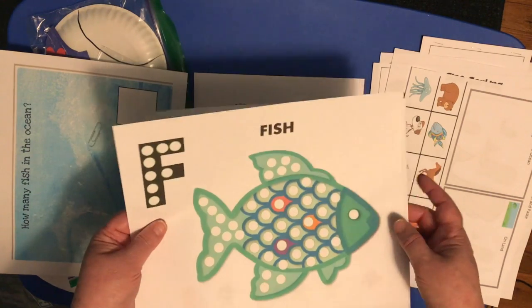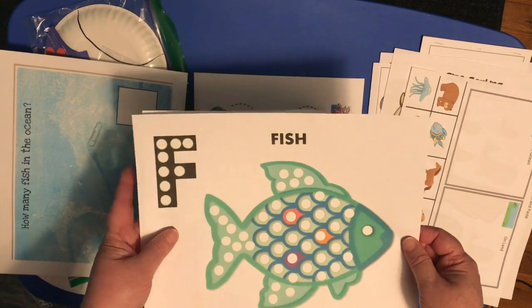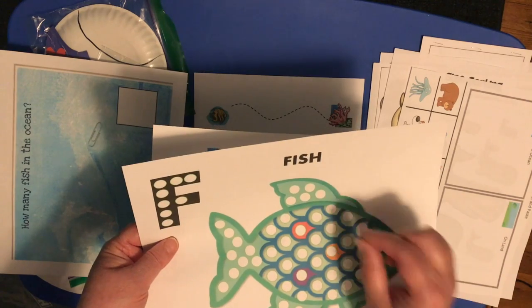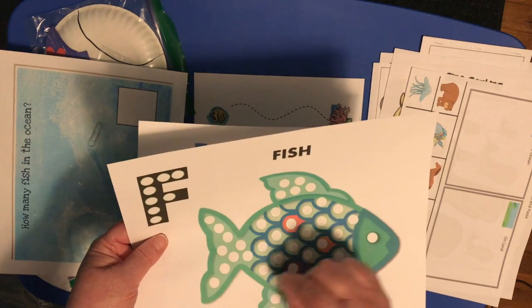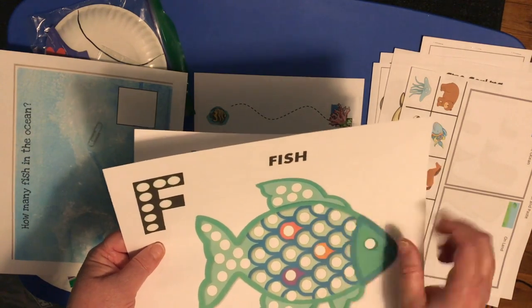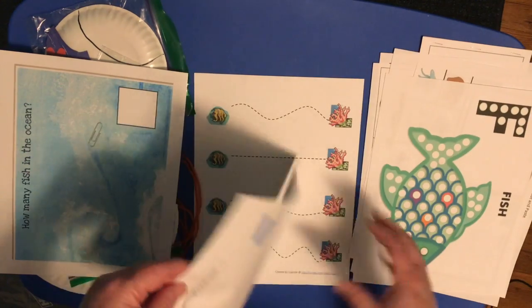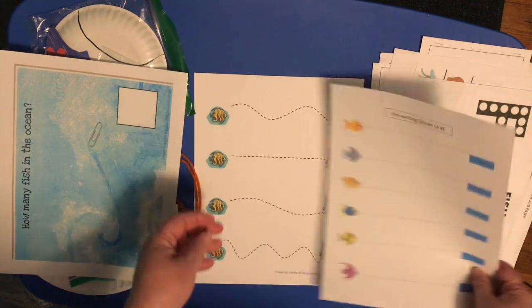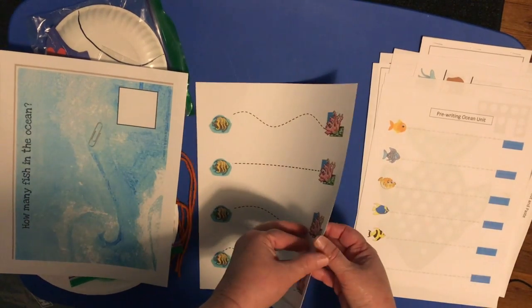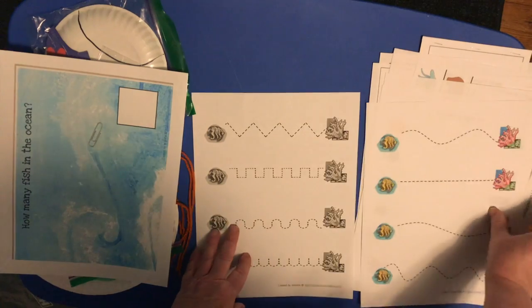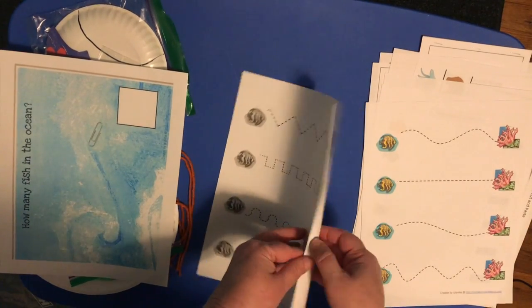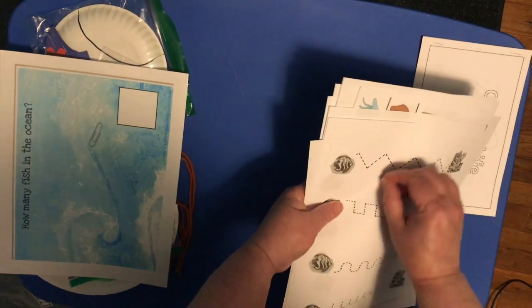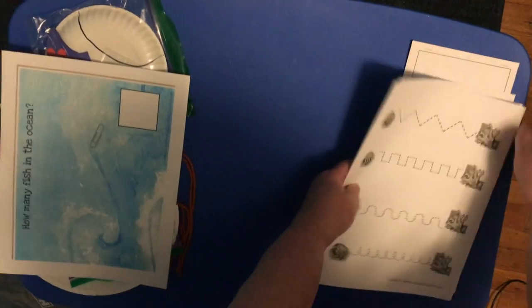Again, this is one of those dot pieces where they get a Q-tip and they paint with a dot, or a crayon, to fill the fish in. Here's pre-writing units. There's another pre-writing unit. And another pre-writing where they're just tracing the line. So that's the paperwork.